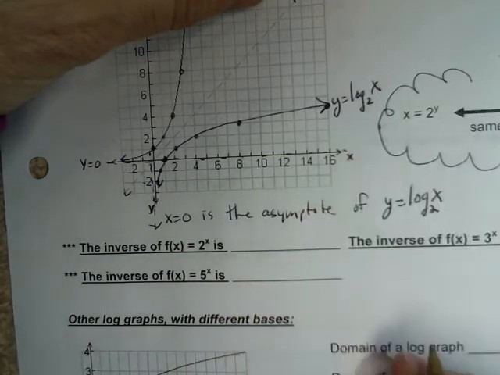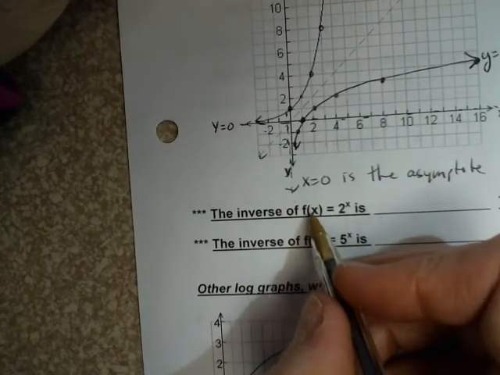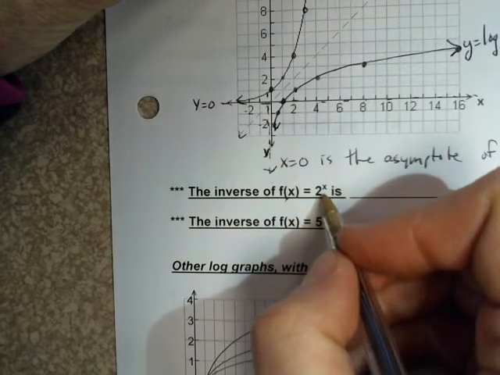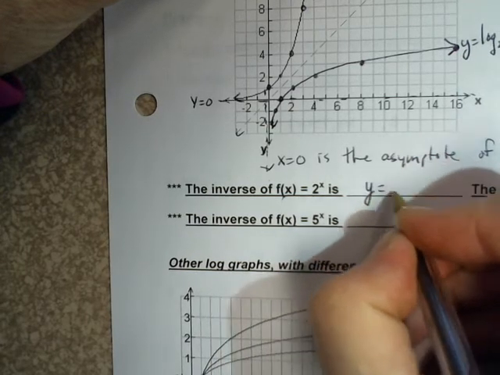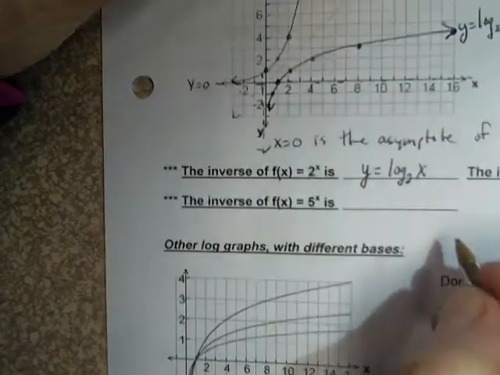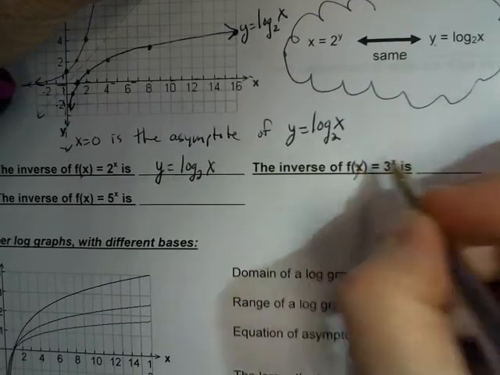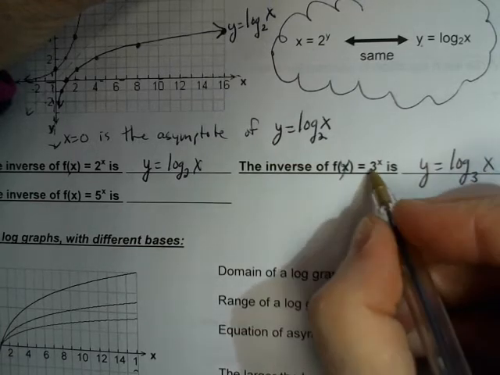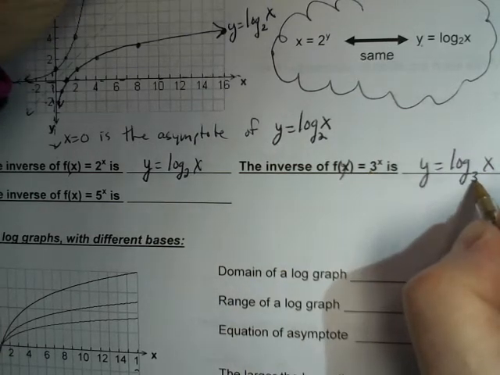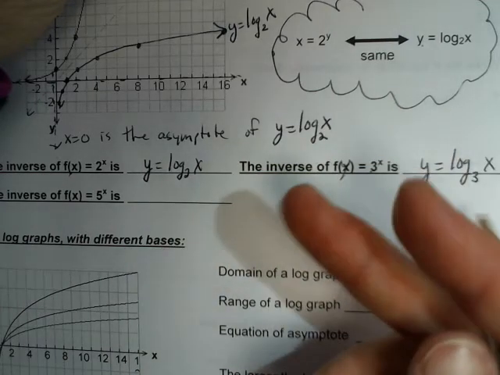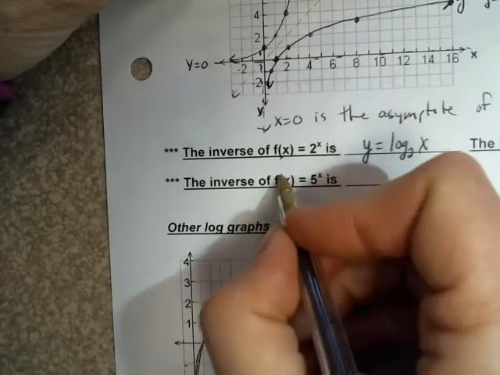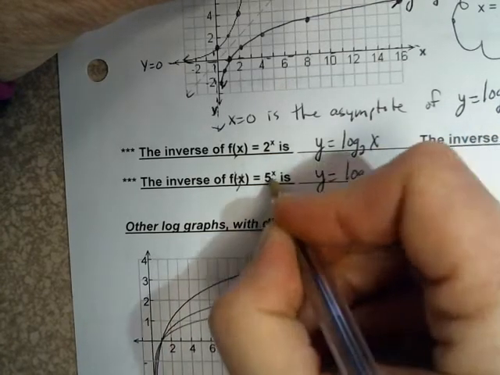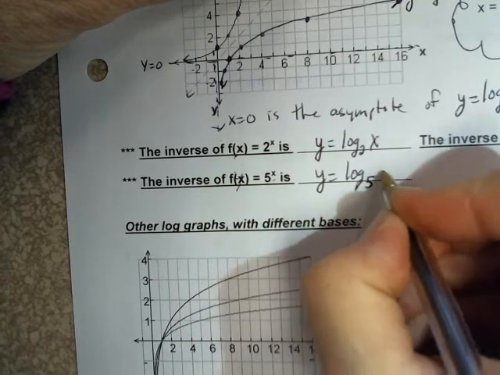That means base 2. So here we go, the inverse of y equals 2 to the x. Remember, f of x is the same thing as y. You don't say x equals 2 to the y, you say y is equal to the log base 2 of x. And the inverse of y equals 3 to the x is y is equal to the log base 3 of x. See this base? It becomes this little subscript of 3. They're inverses of each other if you switch x and y and solve for y. Here, y equals 5 to the x. If you switch x and y and solve for y, you get y is equal to the log, and this time the base is 5, so you put a little subscript of 5, of x.